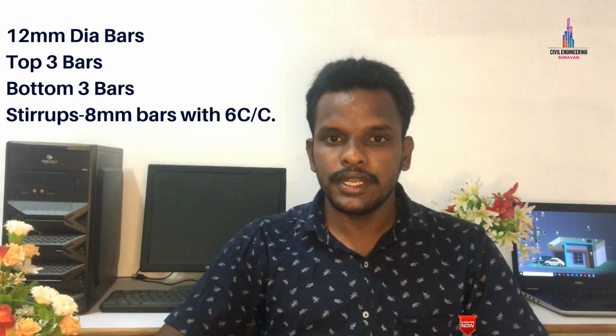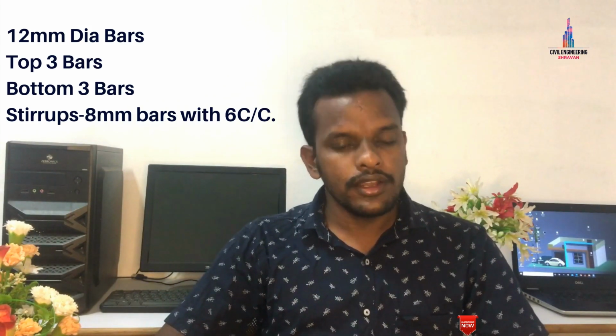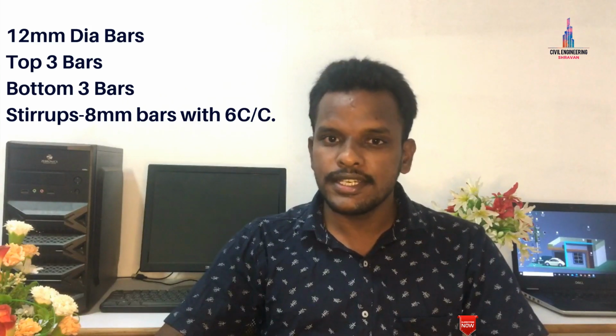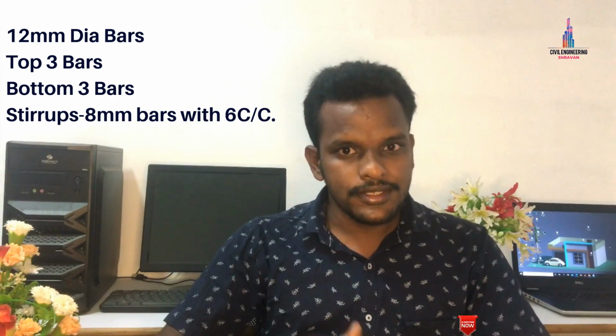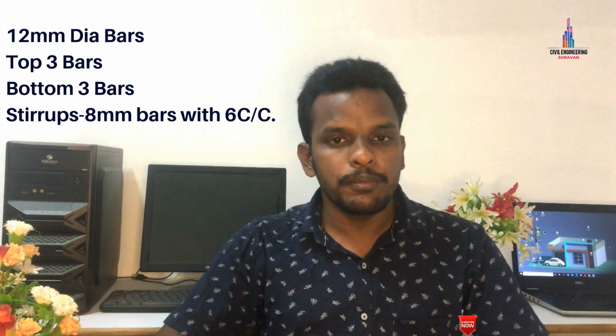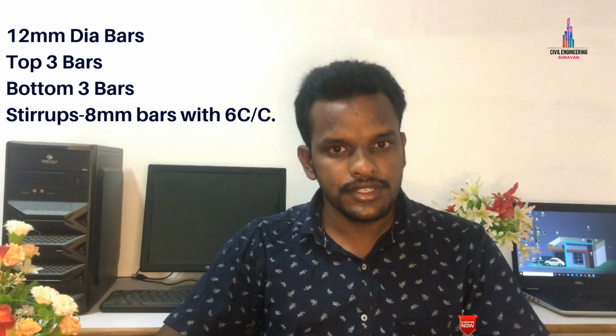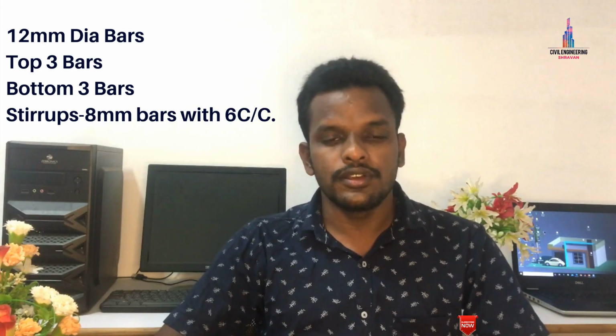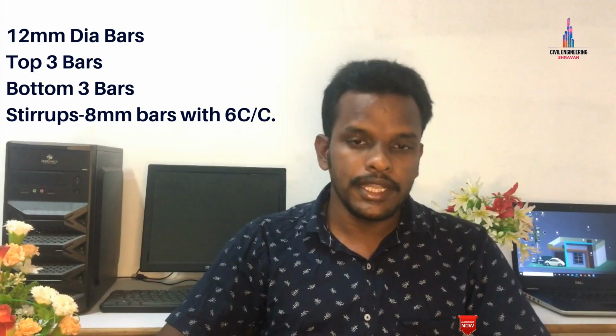Okay, so this is the reinforcement details for the plinth beam section. Along with this section, we will consider the stirrups. The stirrups will consist of 8 mm bar size, and we need to place the stirrups at 6 inches center to center distance. Okay, so these are the reinforcement values for the plinth beam section.